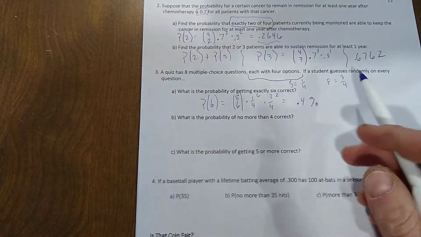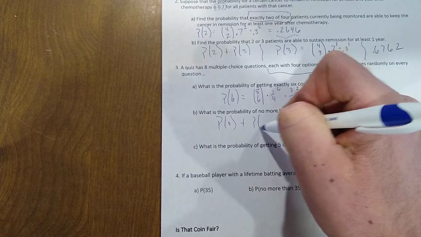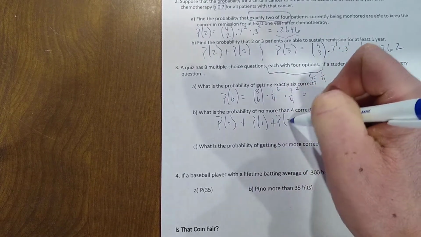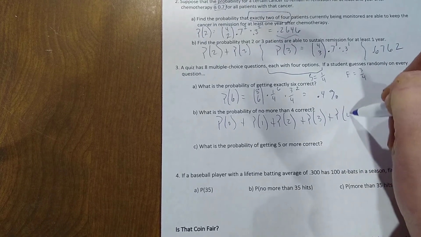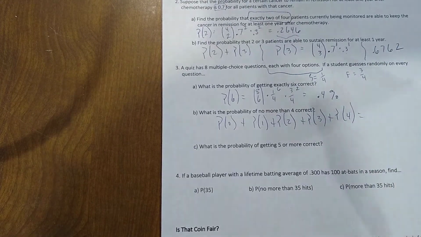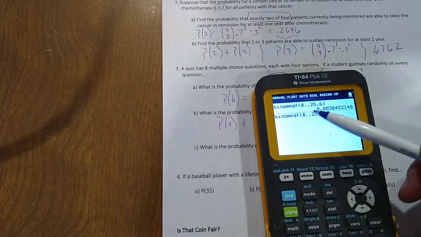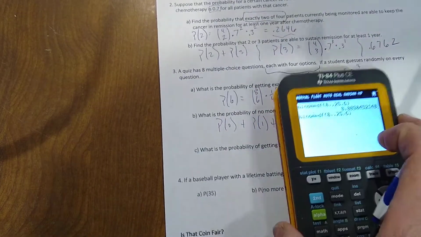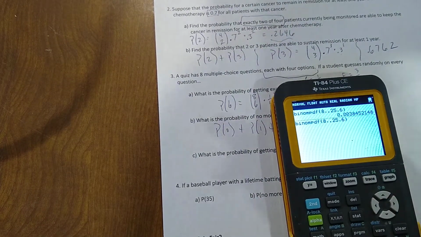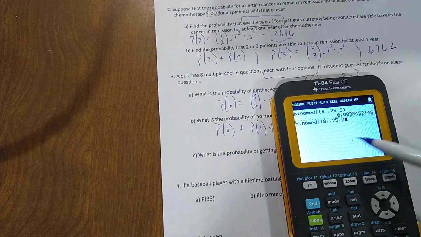What's the probability of getting no more than 4? So 4 or fewer. So what you're really calculating here is P of 0 plus P of 1 plus P of 2 plus P of 3 plus P of 4. That's really what you want to calculate. So what you could do is go to your calculator, hit second, distributions, and calculate. We still have 8 questions. We still have 0.25 for your success rate. And then right here, you could find P of 0 by putting a 0 there, hit enter. Find P of 1 by putting a 1 there, and keep hitting enter.